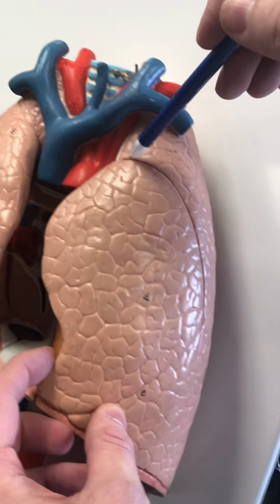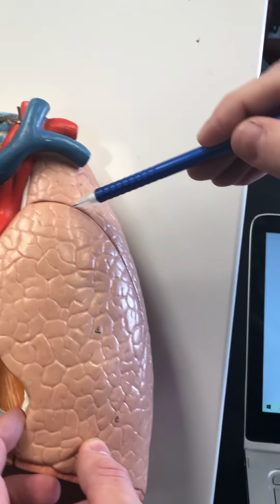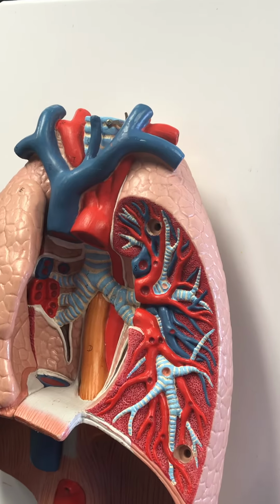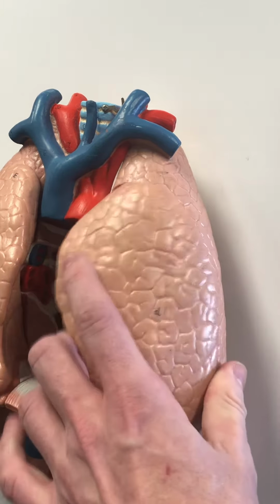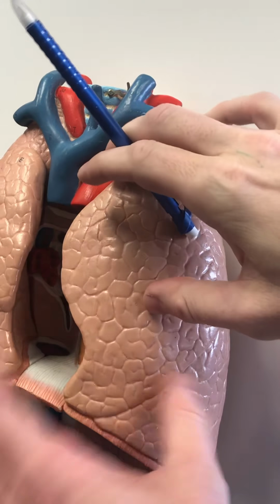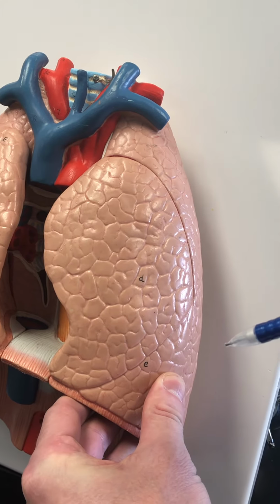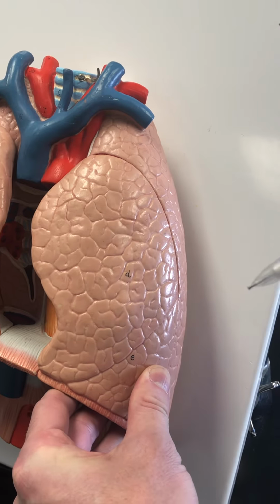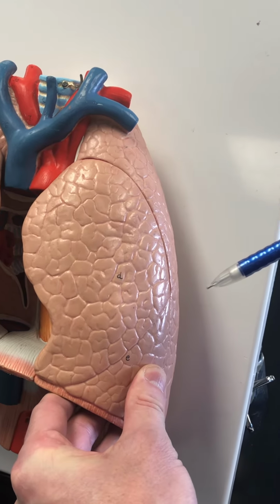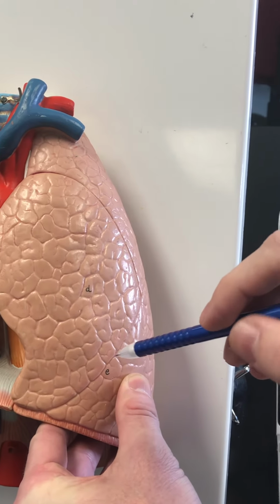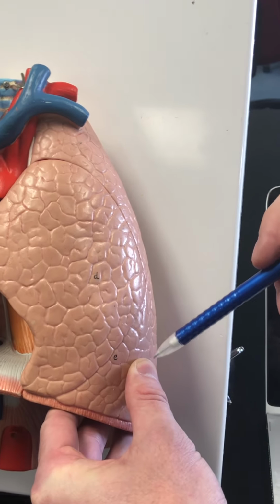Now, a lot of times students will get mixed up because of this structure here. That's actually not a structure. That's just where the lung comes off, so don't let that confuse you. The structures that divide the lobes are called fissures, F-I-S-S-U-R-E. You need to know the names of these fissures that separate the lobes of the lung.